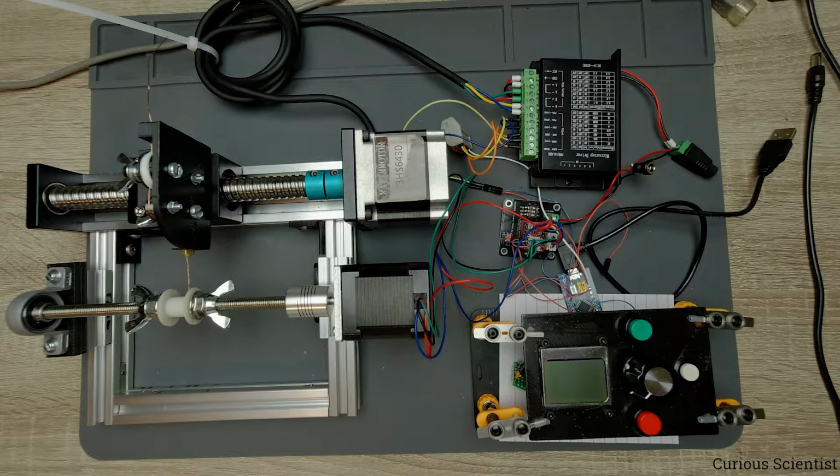Welcome everyone. This is the 5th video of the coil winder building series, and this video will be entirely theoretical. So I will be talking about the technical details, the source code which is on the microcontroller, and some of the calculations which are used to move the stepper motors, especially the feeder, in a proper way.